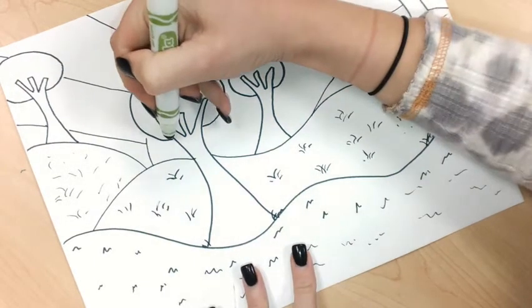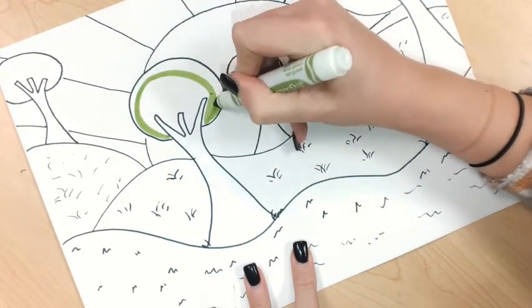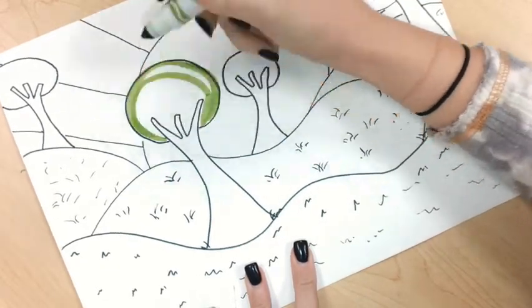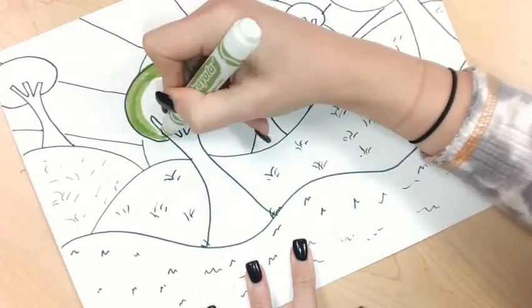Now I'm going to color in, and I'm going to color in using markers and crayons, but it's up to you what you want to use. You can use markers, crayons, colored pencils. It's up to you. The choice is yours.